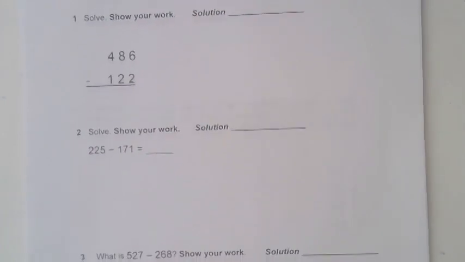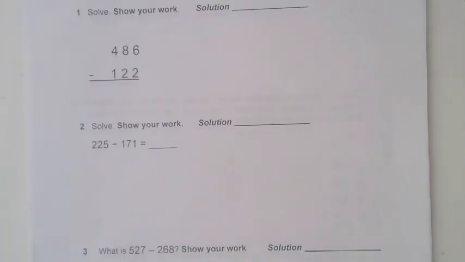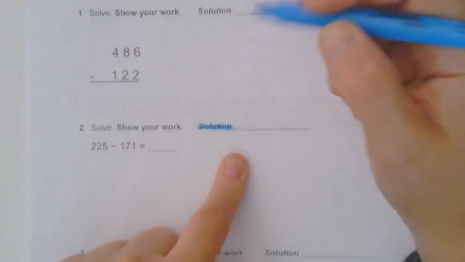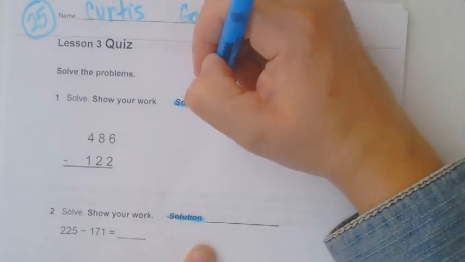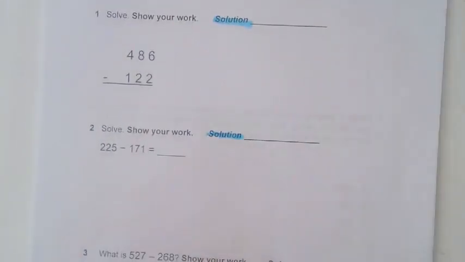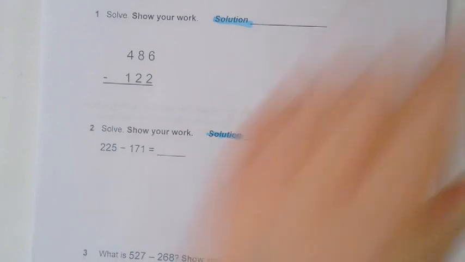All right, let's go look at number 2 together. Solve, show your work. Oh, shoot, I forgot to tell you. Your answer you need to put right here in the solution. So on number 1, 2, your solution, your final answer goes boom right here. So on number 2, again, you have a lot of choices.